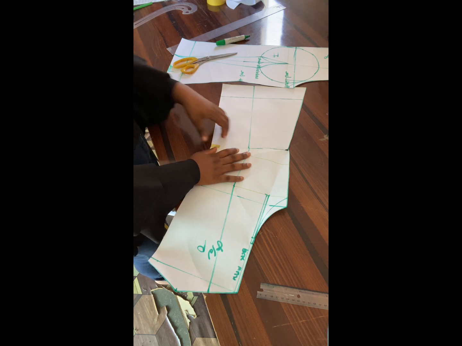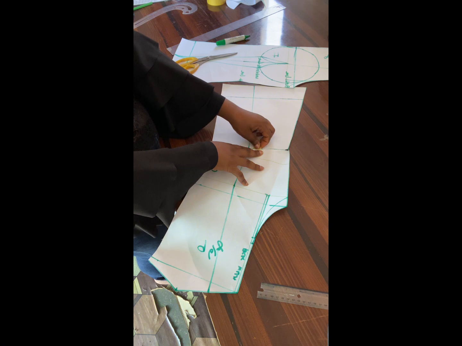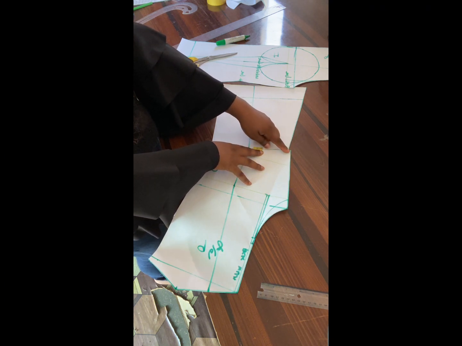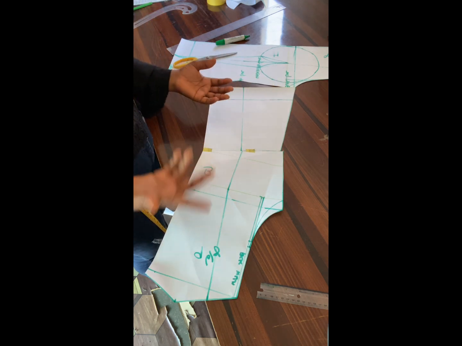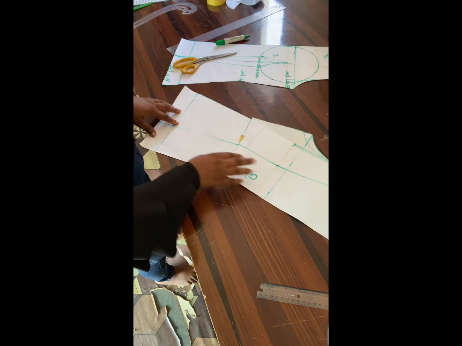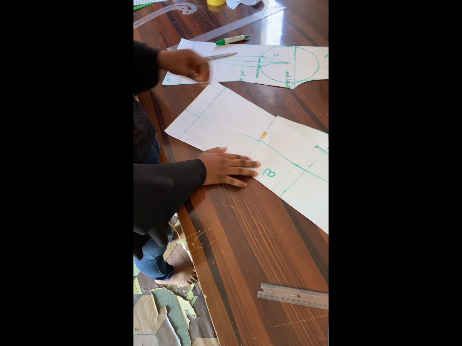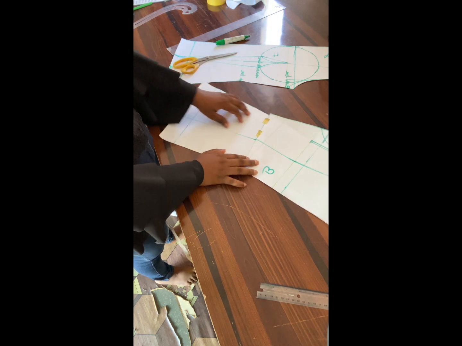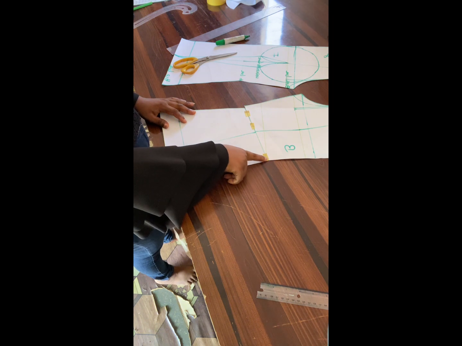I'm going to use my paper tape to join it. So here, the excess, I'm just going to connect it back to the hip. It does not change anything. So now we have eliminated that bulge. There's always a bulge here.